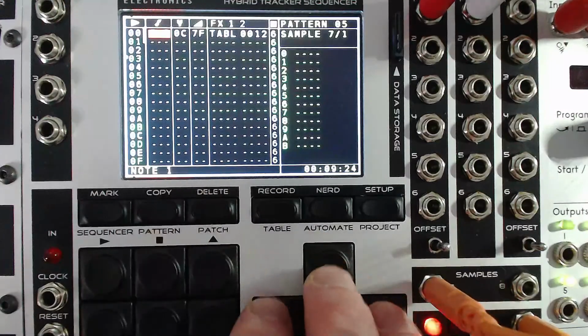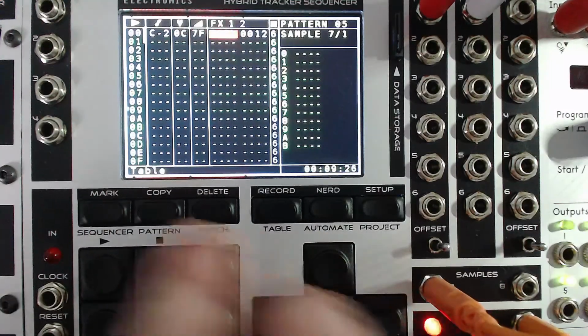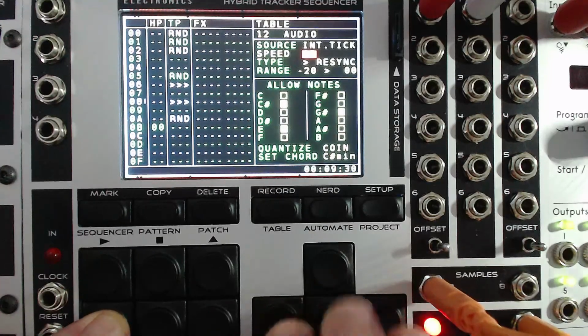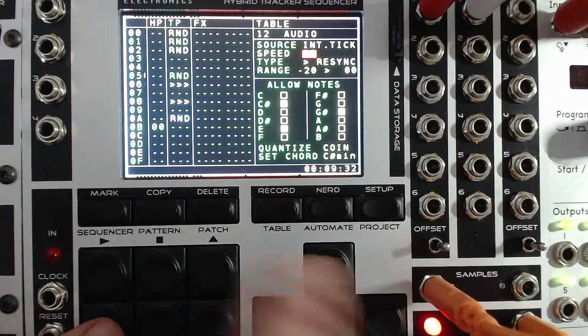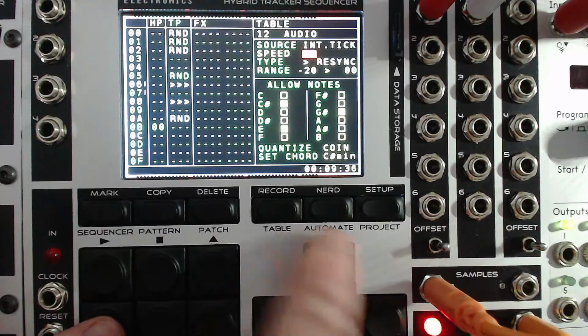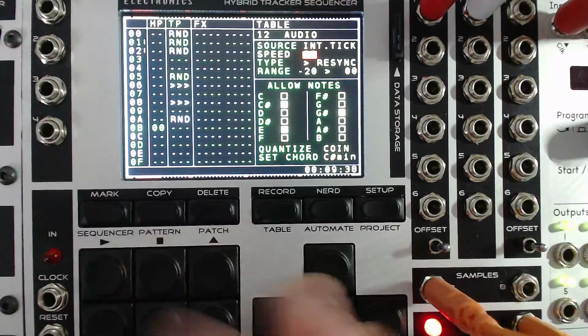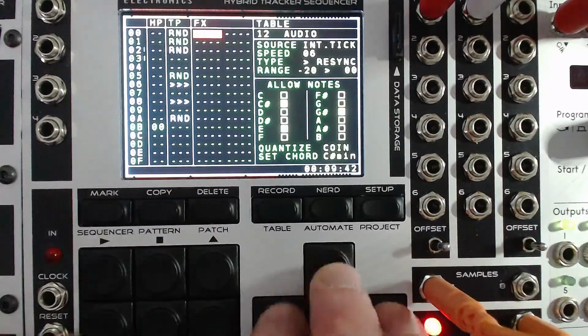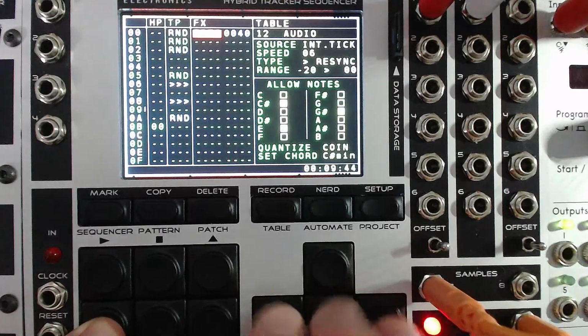I think we're too low. Oh, pattern, maybe I didn't get the table speed right. And we need the envelope too, of course. Let's make the envelope much longer because, so this will be the interesting thing, of course, is that the envelope's not getting re-triggered by each table step. Although, can we do that?